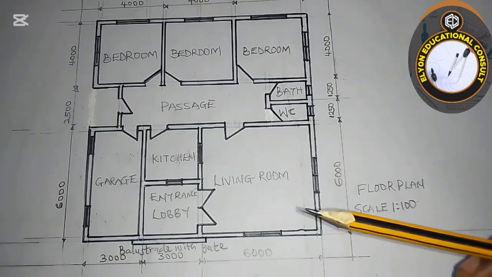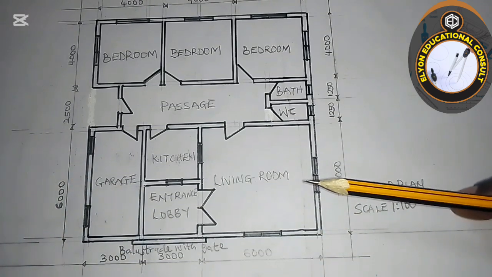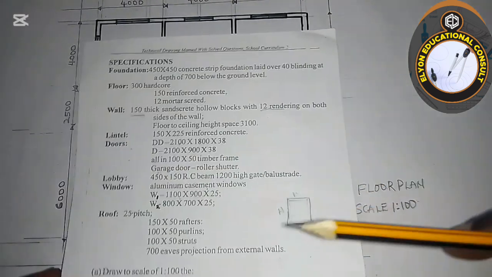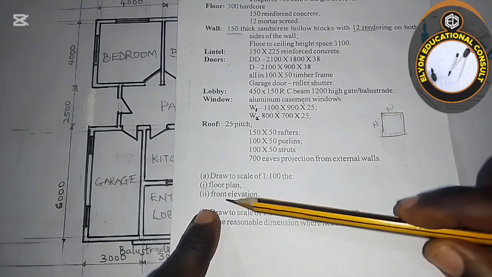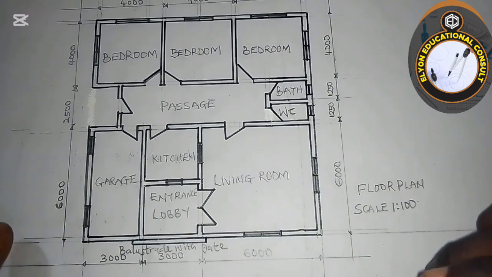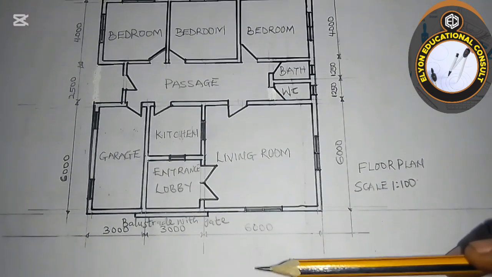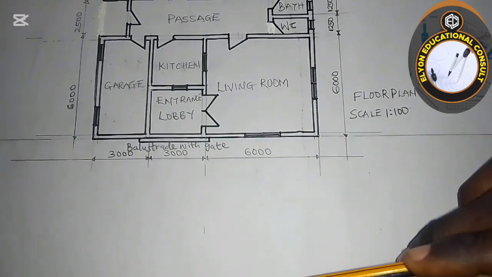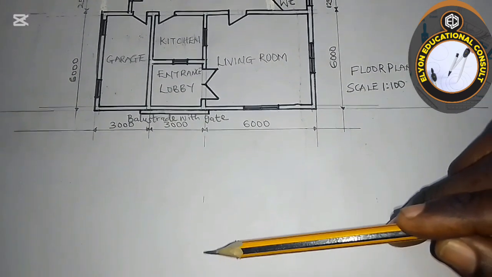like I said in my introduction to building drawing, I usually advise that when we are to draw the floor plan, before you draw the floor plan, quickly take a look at what the question underneath it says we are to draw next. They say front elevation. So I usually advise that we leave some space in front of the floor plan, because it's much easier to produce the elevation below here at this part. You will see what I mean now when we start drawing it.